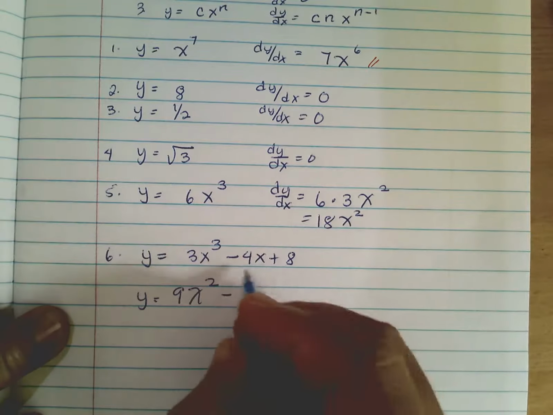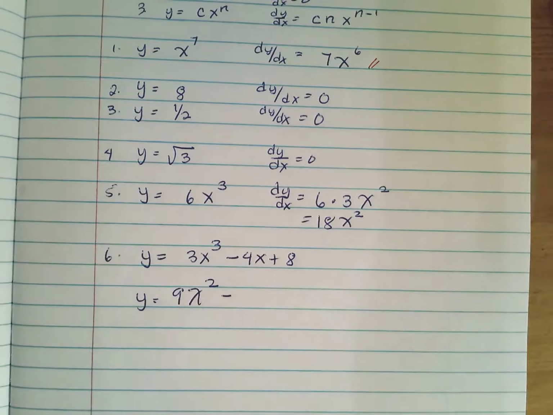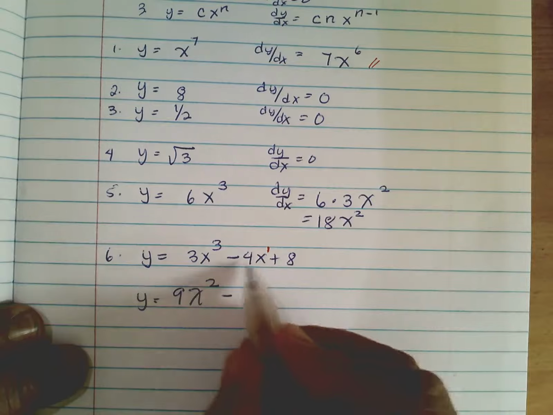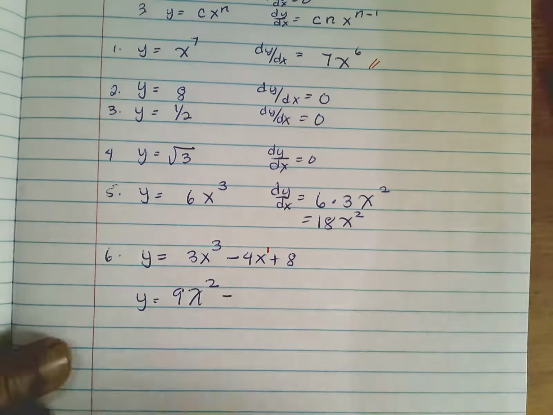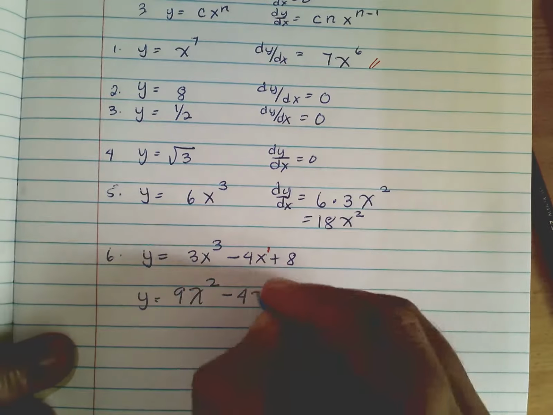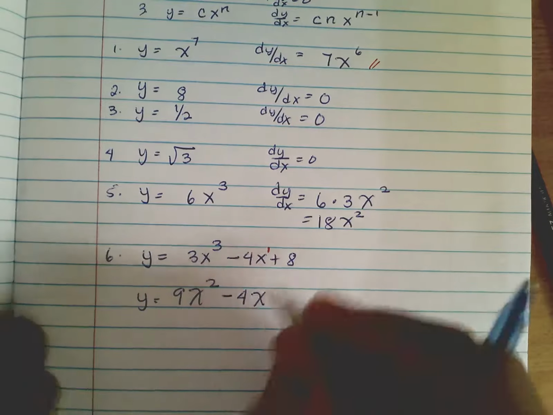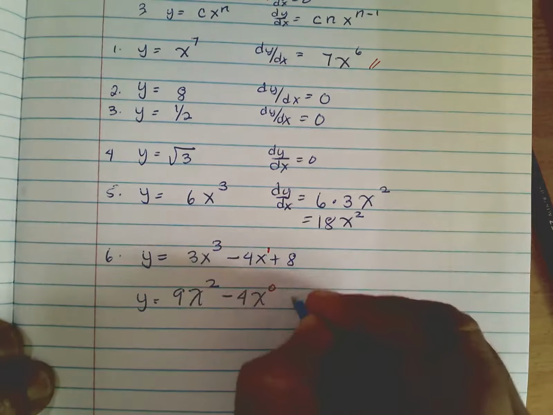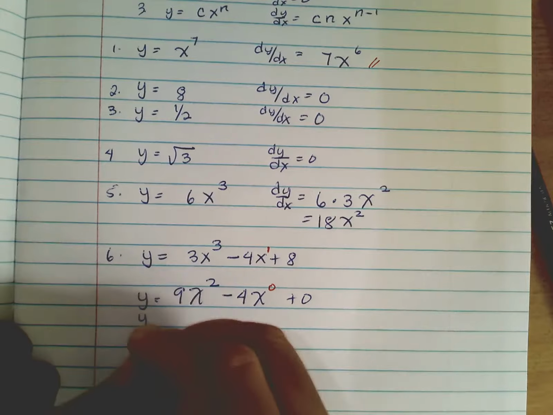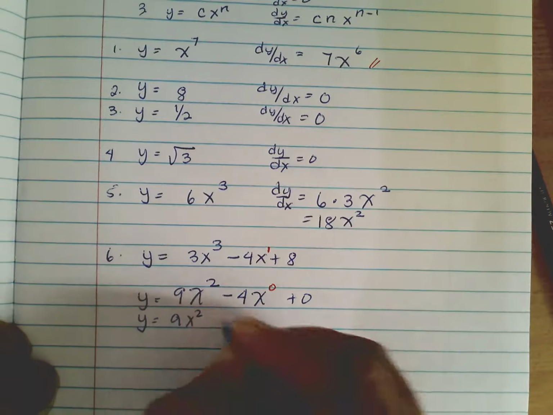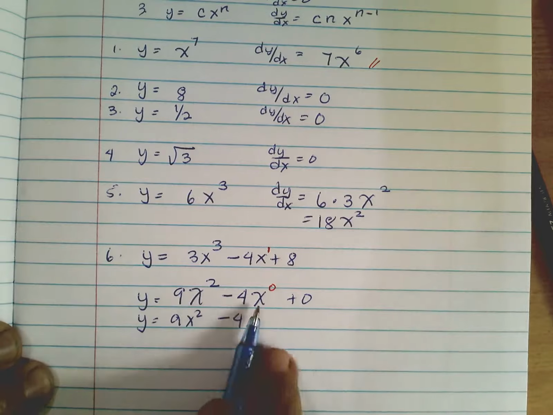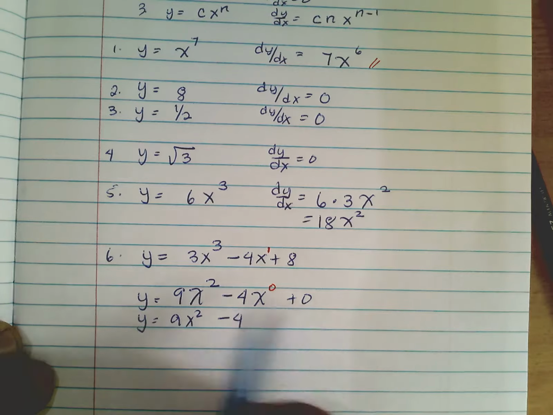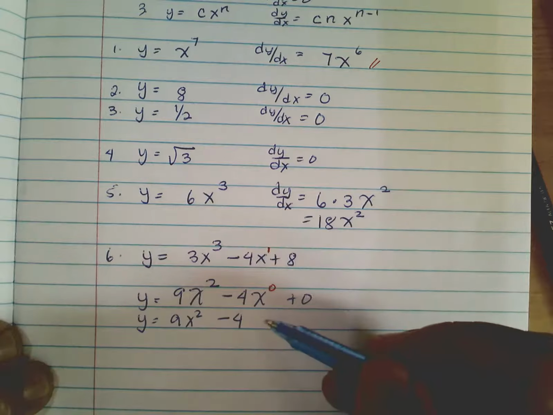So the derivative of 4x is only 4. How come? Because this is raised to 1 there. So negative 4 times 1 is negative 4. Then that is x raised to 1 minus 1 is 0. But remember, any number raised to 0 is 1. And the derivative of 8 is 0. So therefore, our final answer is 9x squared minus 4. So you don't need to write this x to the 0 or that 0 there. So from this question, you can write directly your answer.